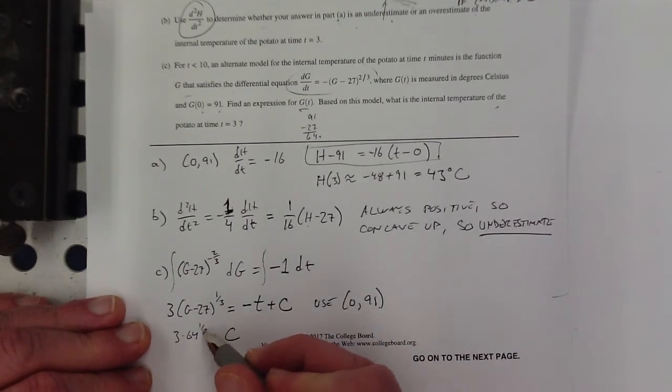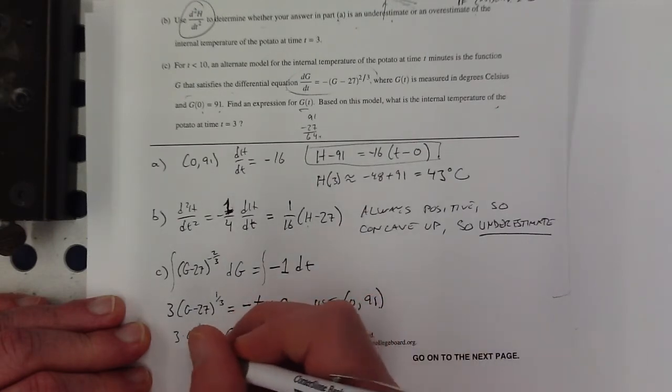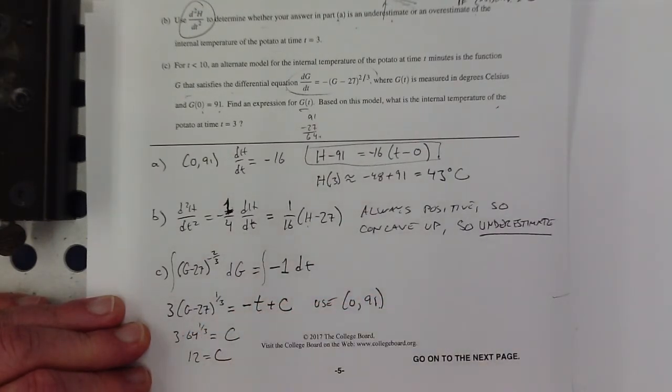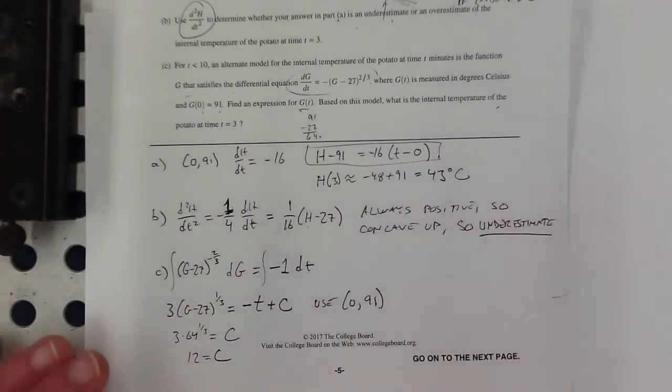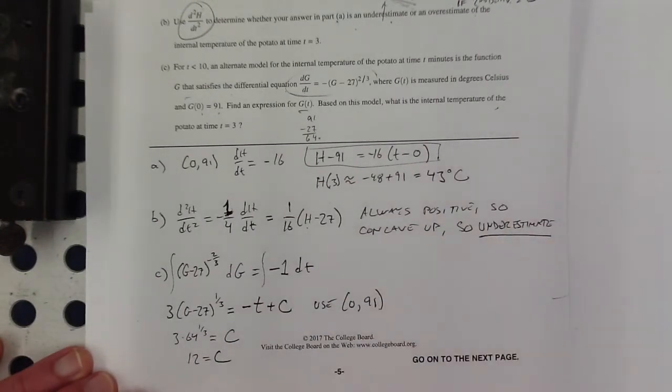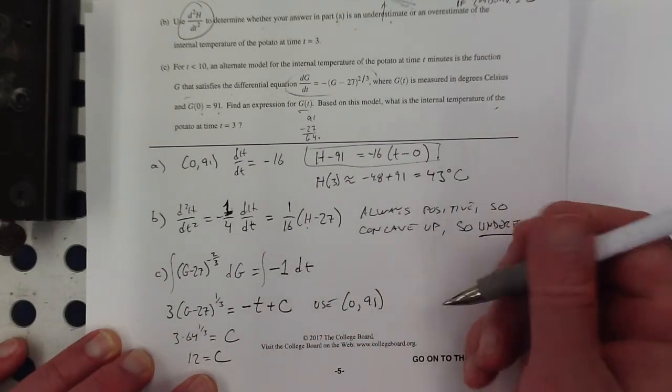And 64 to the 1/3 power is the cube root. The cube root of 64 is 4, times 3 is 12. Sorry, sometimes in calculus class you have to do some math. This was a no calculator problem, so they're putting us under some stress here for the math. But we can do it.